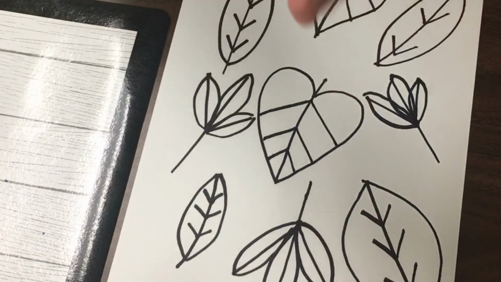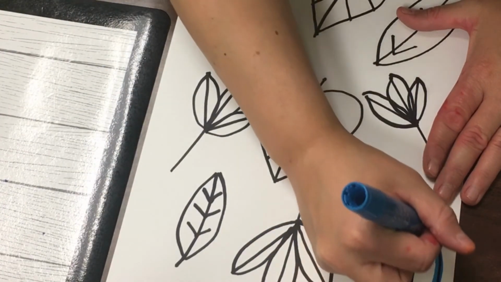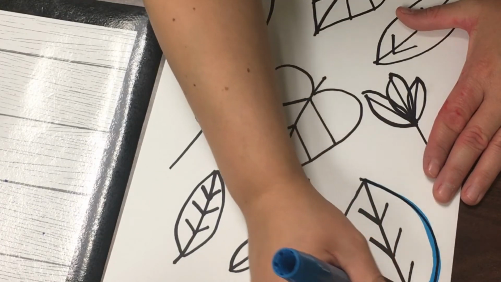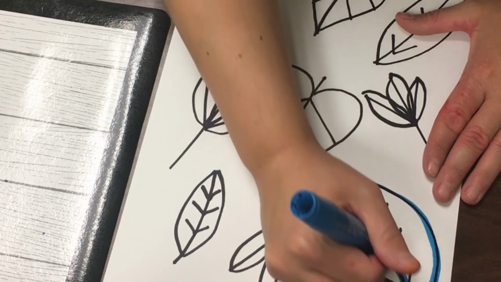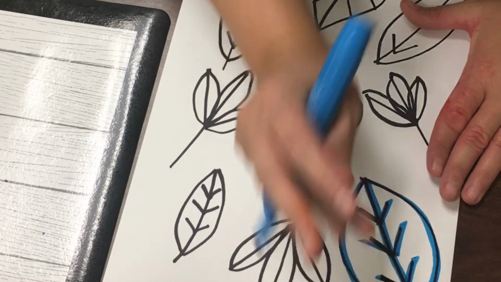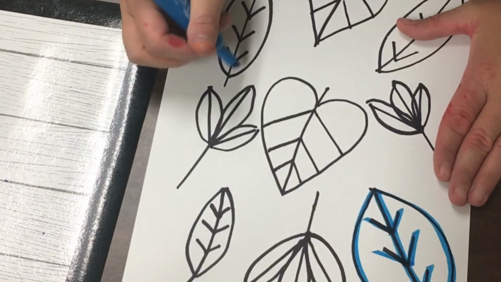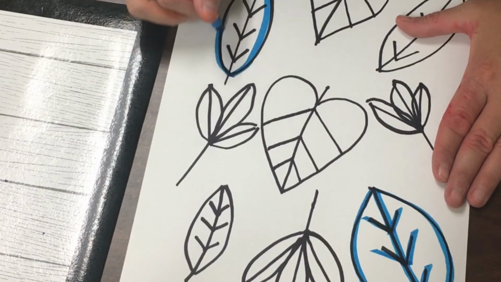I'm going to take any color Mr. Sketch marker, and I'm going to go over all my Sharpie lines with that marker in my leaves. Notice how I'm not filling in. I'm going to start with my first color, and I want to repeat that color down somewhere else away from that one. So maybe over here in this corner.